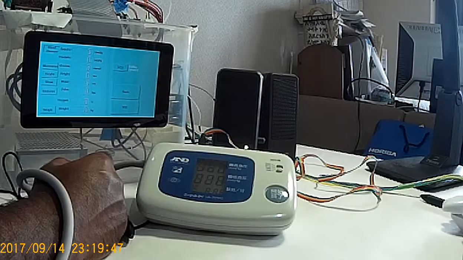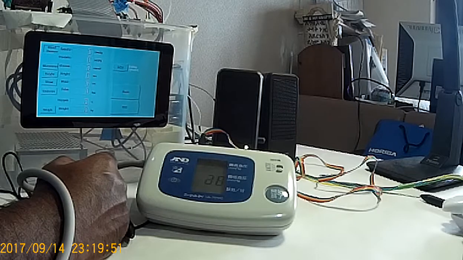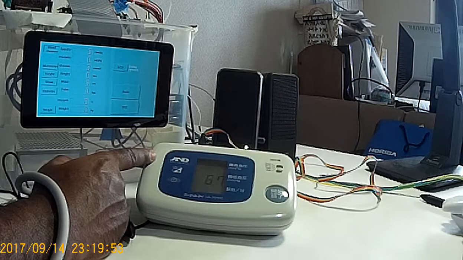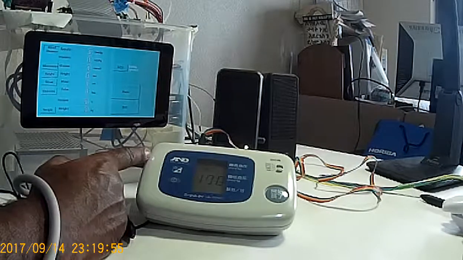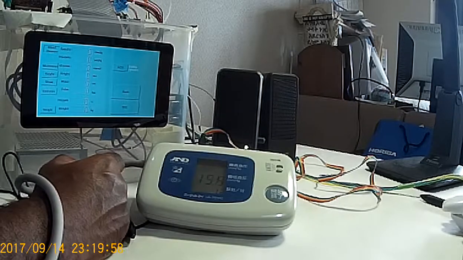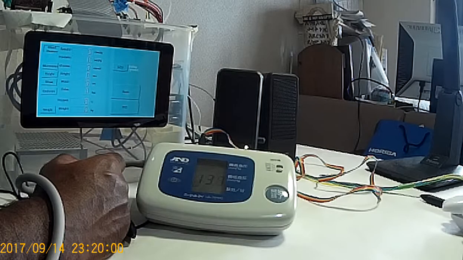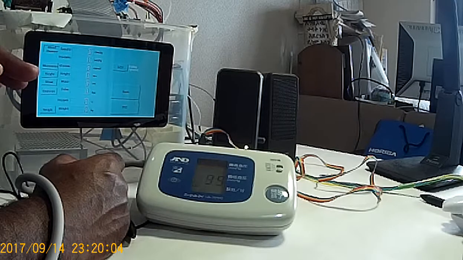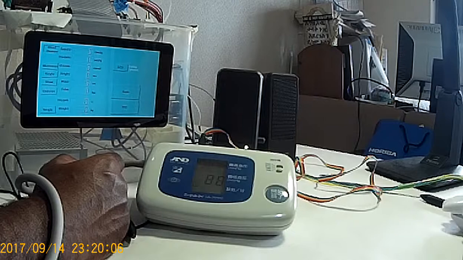So the beep comes from the blood pressure measurement device. Now the pump is pumping air into the cuff, and the beep comes as it counts.